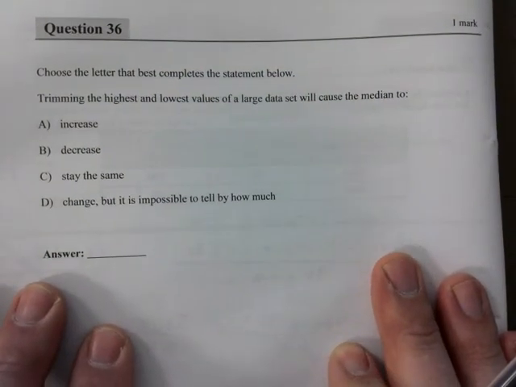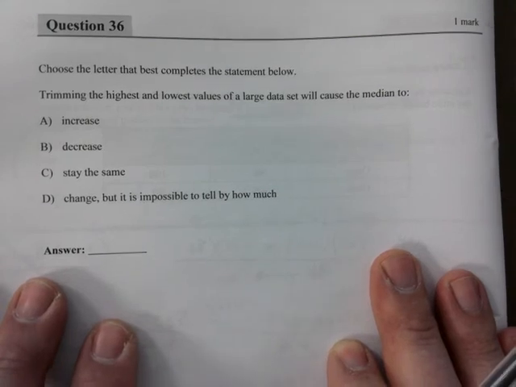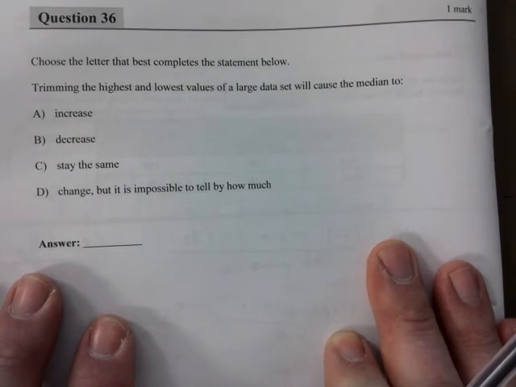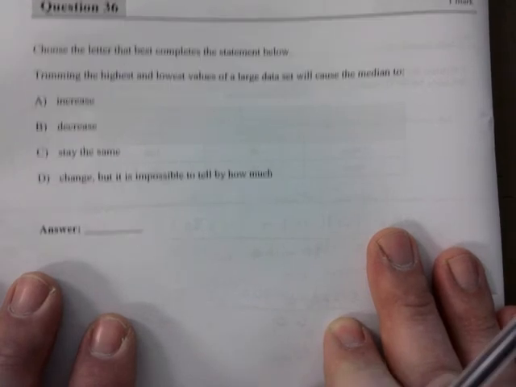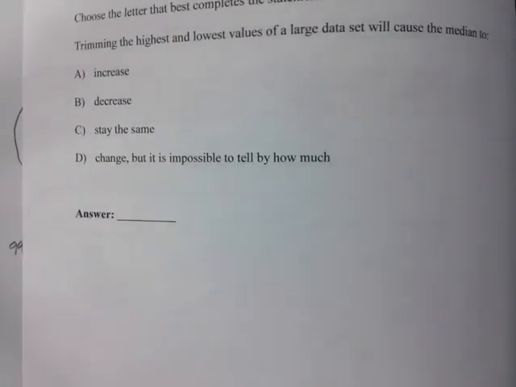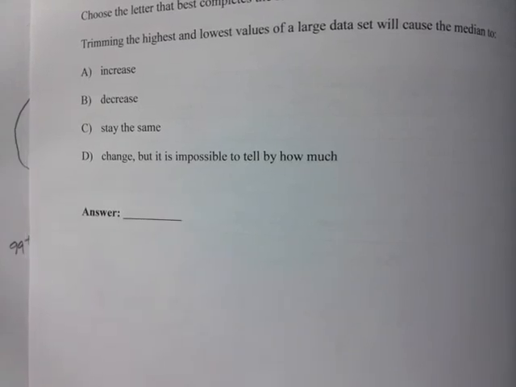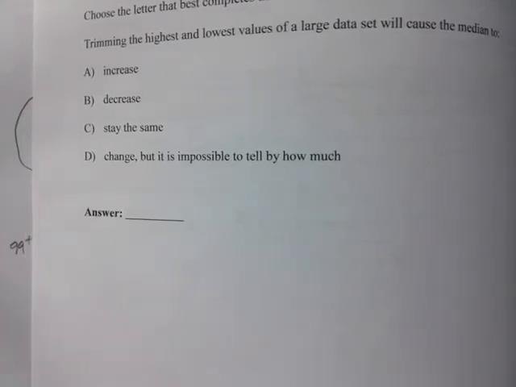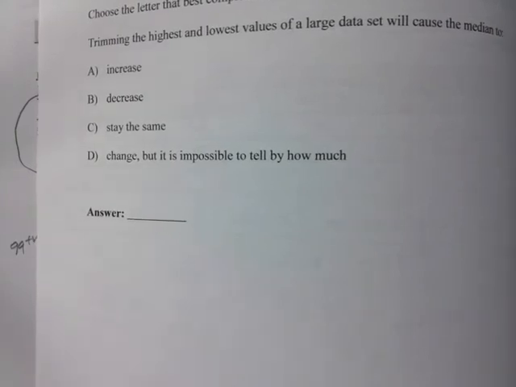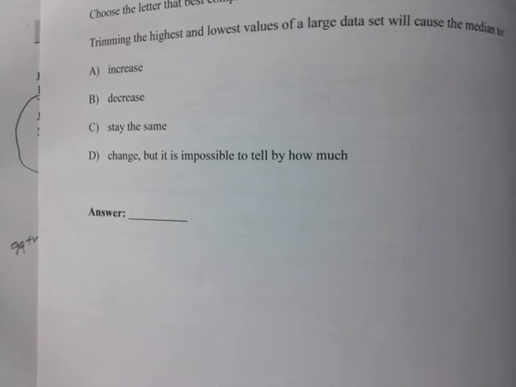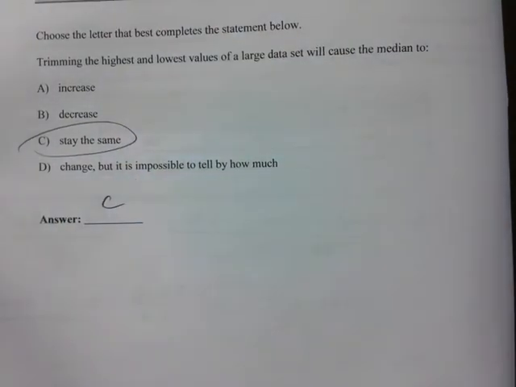Choose the letter that best completes the statement. Trimming the highest and the lowest values of a large data set will cause the median to... Did I do this with you? There we go, there's the red line. If this is your data set, the median is in the middle, right? So if you fold this and you remove the highest and the lowest, the median stays the same. It doesn't change, because you've only trimmed on each end. So C is the answer there.